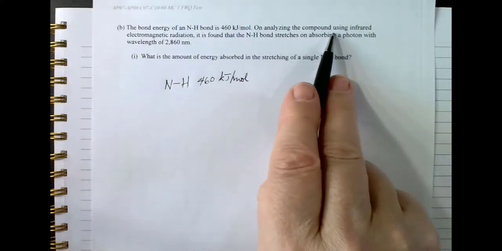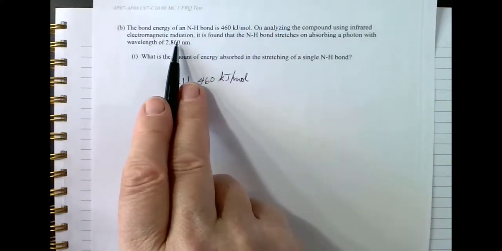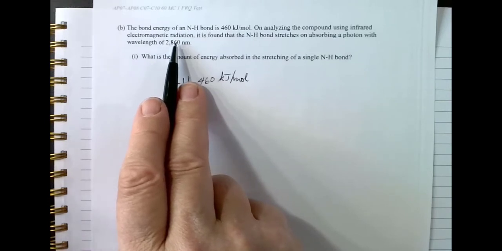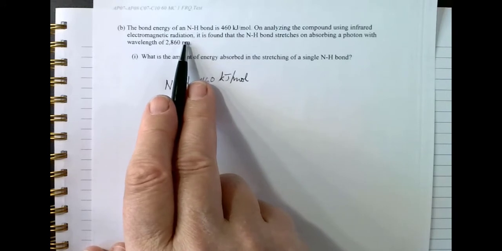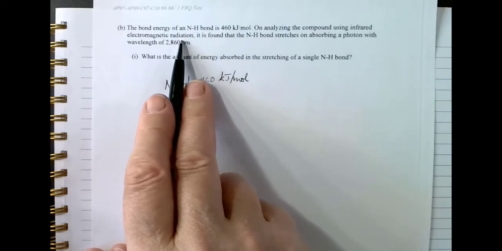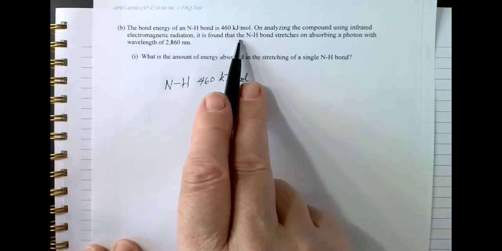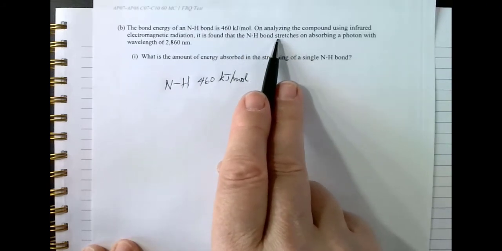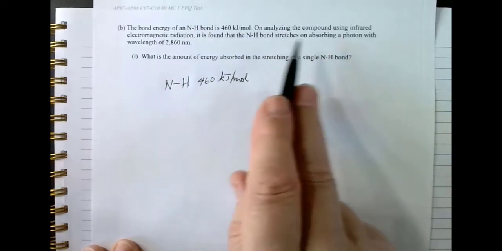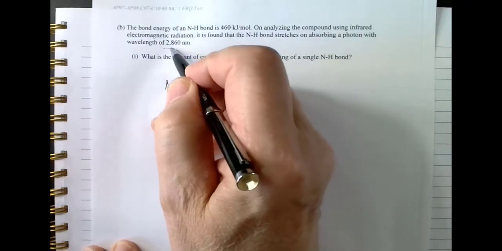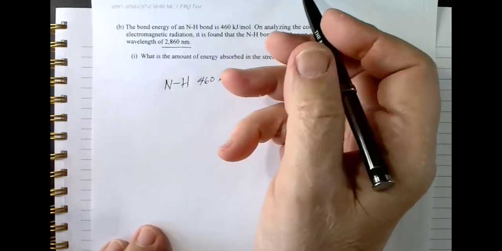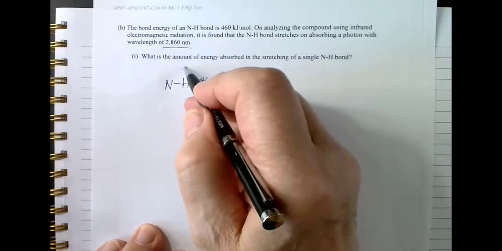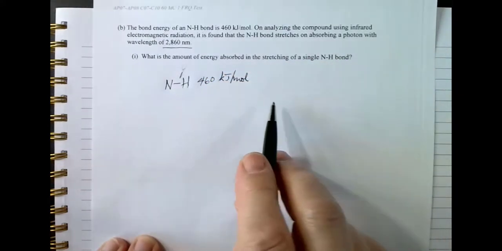On analyzing the compound using infrared radiation, okay, we know IR is a low photon energy radiation compared to visible and ultraviolet. And if you remember, it doesn't break bonds. The photons don't have enough energy to do that. It is found that the nitrogen-hydrogen bond stretches on absorbing a photon with a wavelength of 2,860 nanometers. Yeah, a little photon hits this and it stretches.